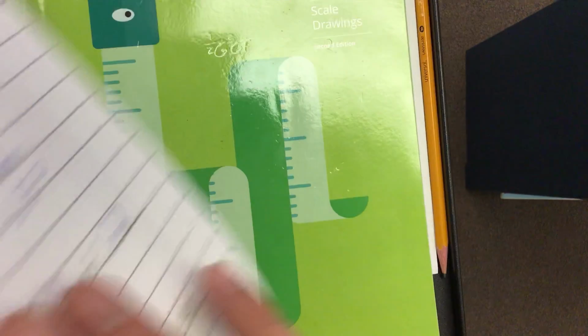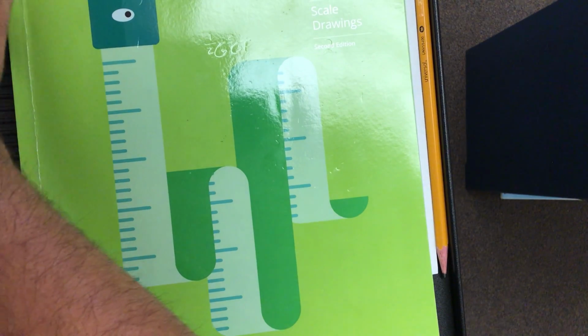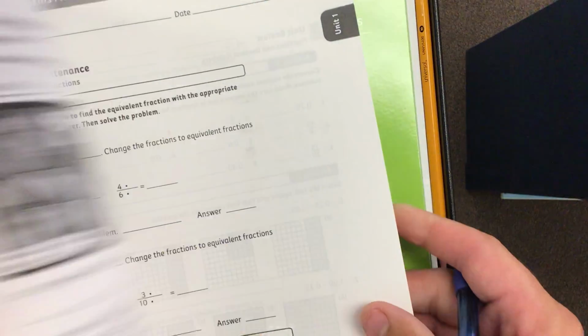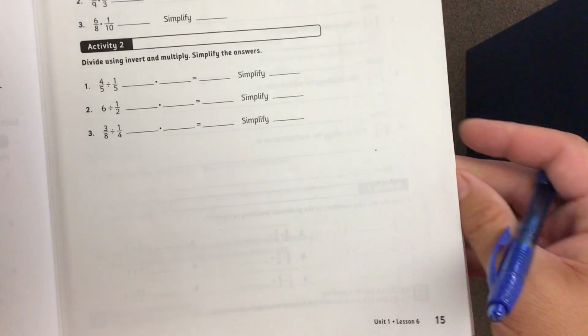Then open your workbooks to page 15, please. I've never turned this thing on ever. Page 15.